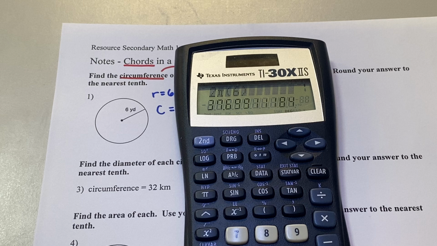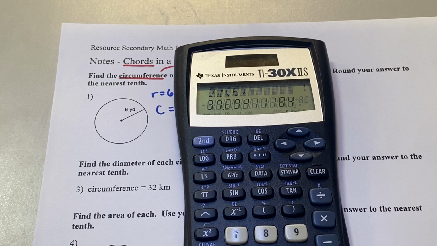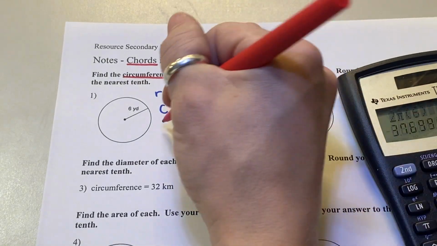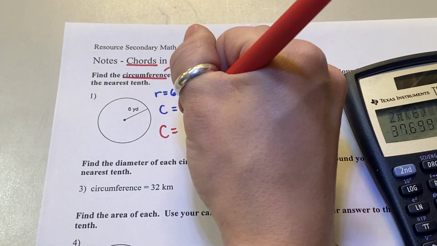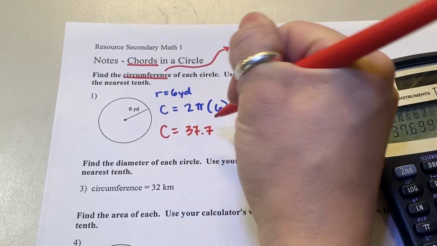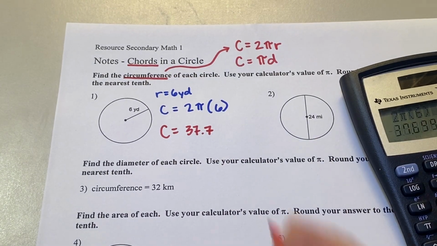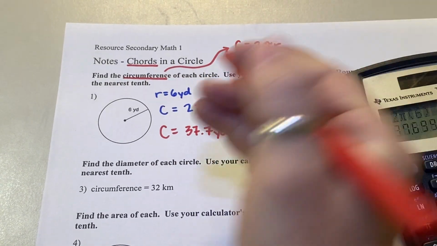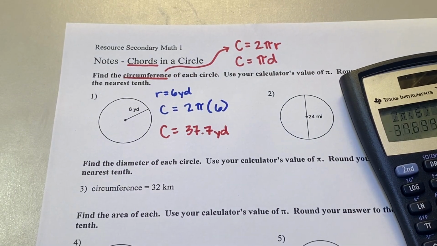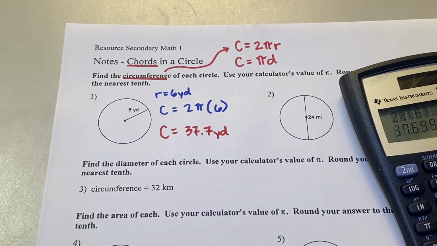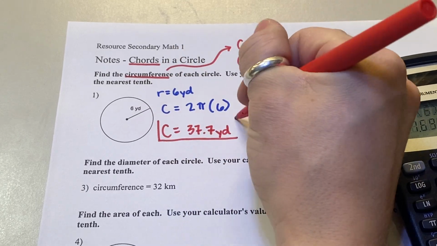Okay, let's practice rounding it to 1 decimal place. What's this going to round to? 37.7. So the circumference of this circle, 37.7 what? Yards. Remember, whenever we're measuring something, we want the units. That tells us how big this circle actually is.